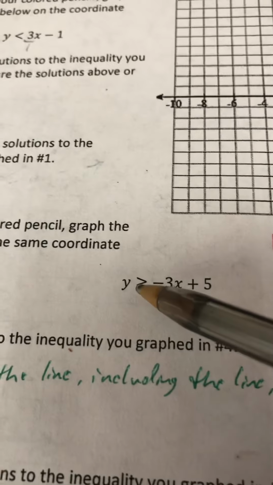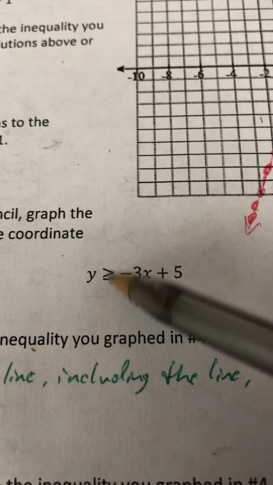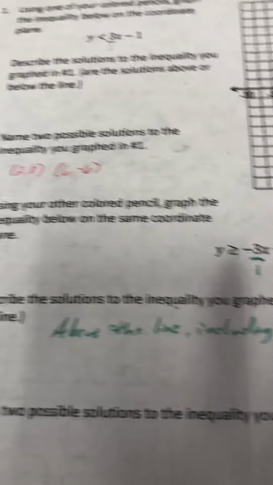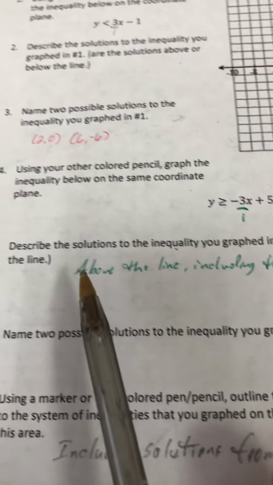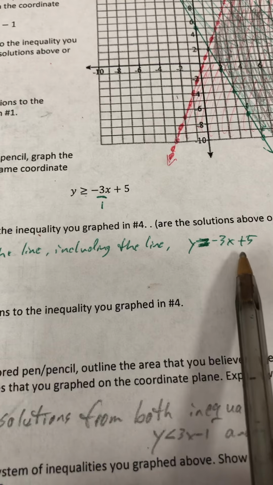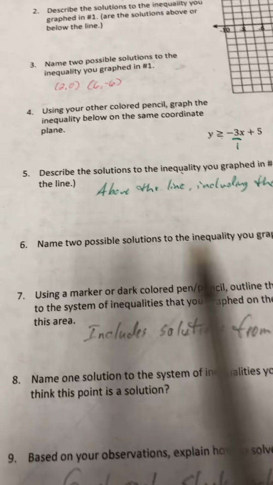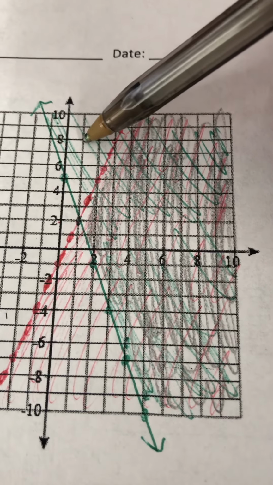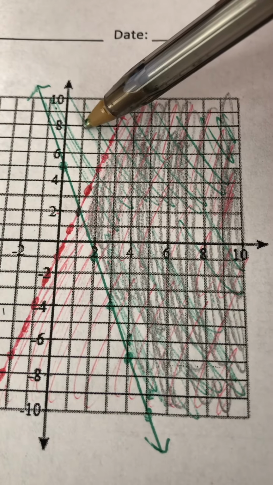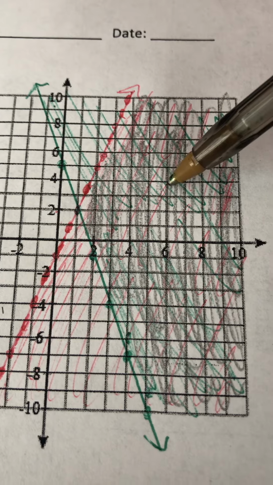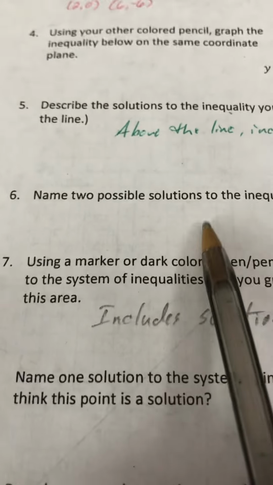That's a solid line because it can equal what is on that line. And y is greater than, so it's above. You shade everything above that line. So describe the solutions: anything above the line, including the line y equals -3x plus 5. Name 2 possible solutions. Anything in the shaded area for green; you could pick this one, 1, 8. You could pick something that covers both of them, 6, 4, any points. There's a couple for you right there.